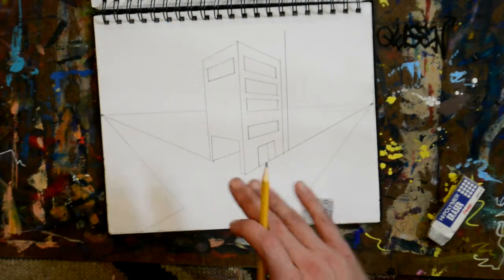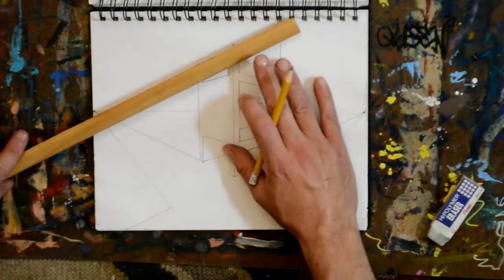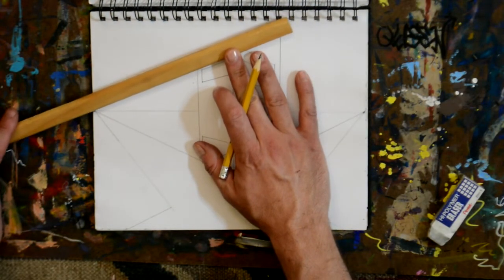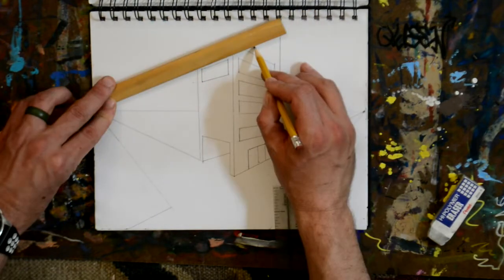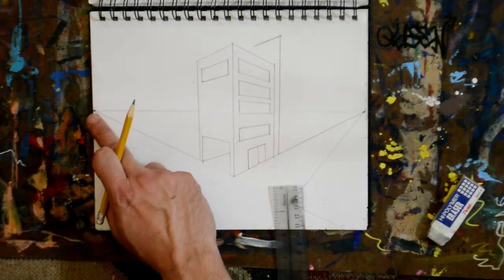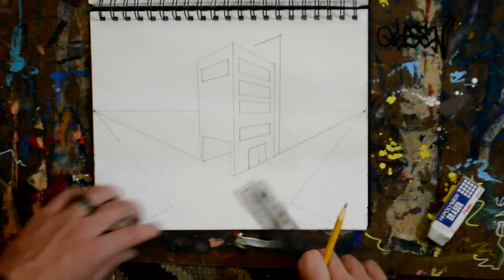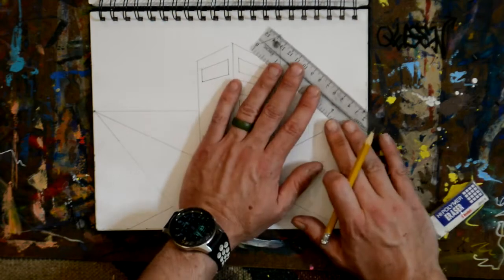Then I'm going to use my longer ruler. We go down to the left vanishing point. I'm not going to go all the way. I could have ended it at that building. And then I'm going to do the one on this side.